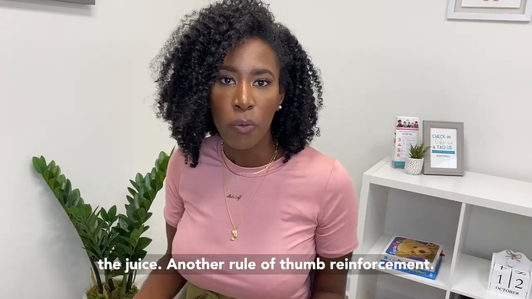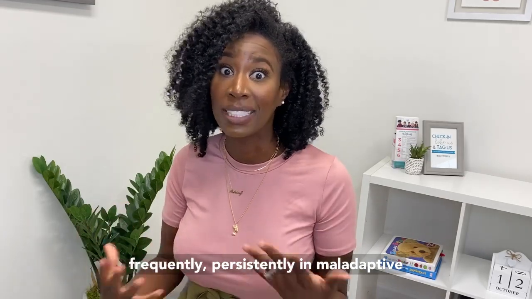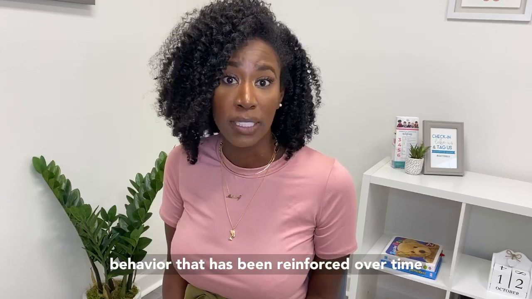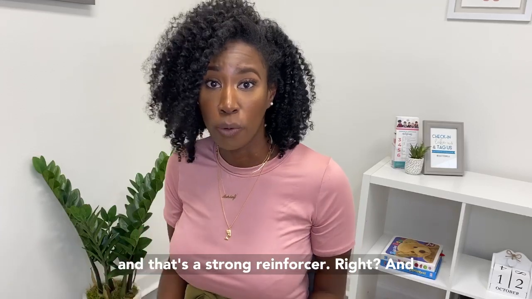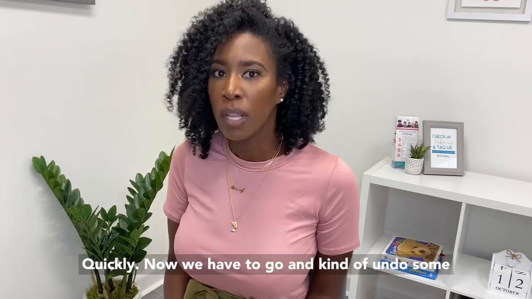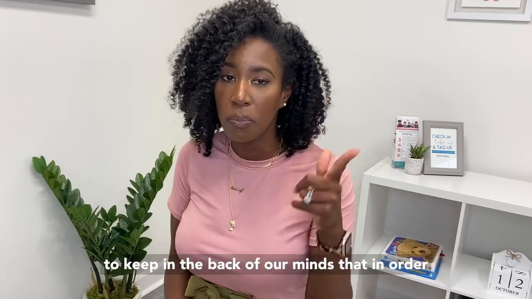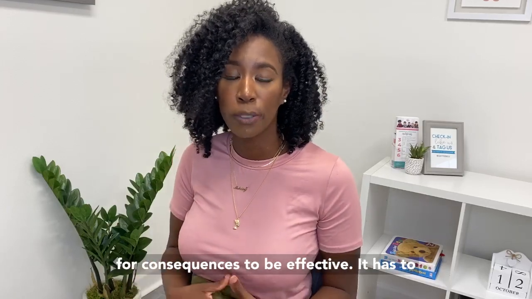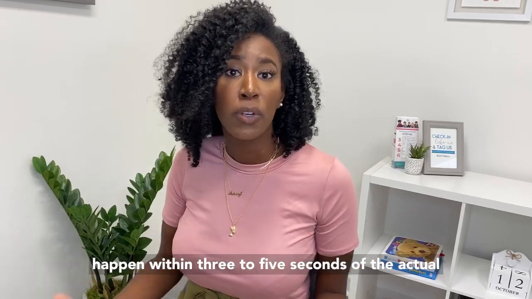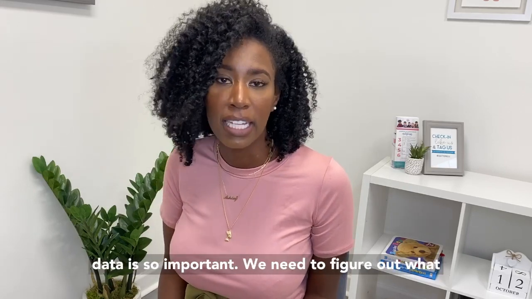Another rule of thumb, reinforcement, right? So kids who engage consistently, frequently, persistently in maladaptive behavior, that has been reinforced over time. And that's a strong reinforcer, right? And so it usually gets them to the terminal goal quite quickly. Now we have to go and kind of undo some of those things. So we want to keep in the back of our minds that in order for consequences to be effective, they have to happen within 3 to 5 seconds of the actual behavior occurring. This is why collecting data is so important.